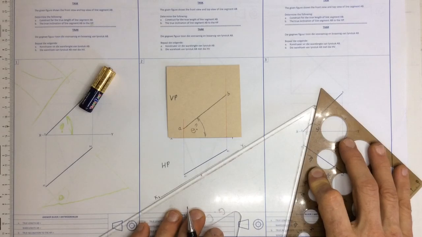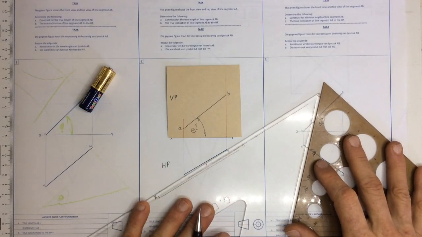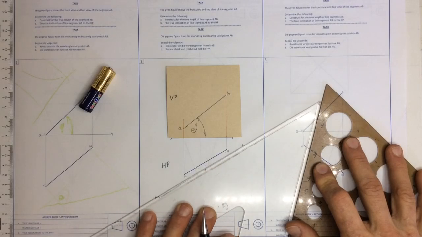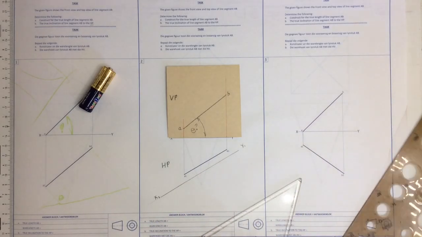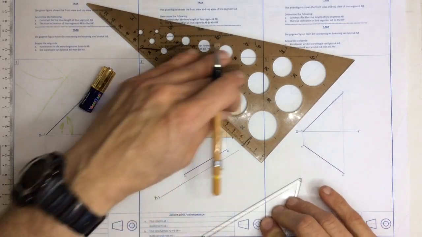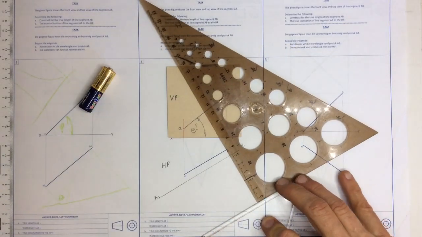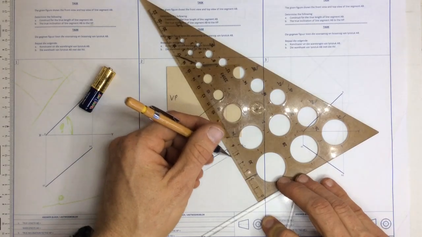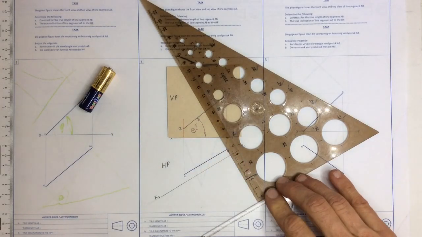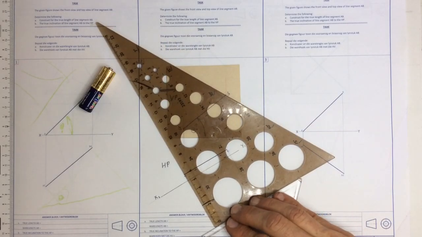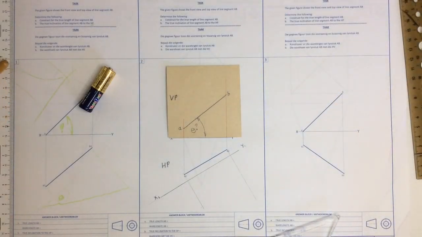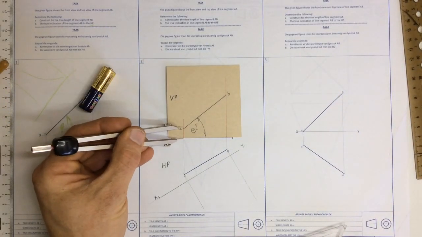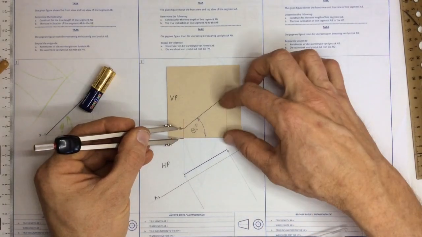After I've done that, I'm going to keep my line lined up with that so I can slide that down. Note that line is parallel to that line, and I keep on sliding down over here. I now take my other set square, I turn it round, I line it up with the point B1 over there. I then slide that across to where A1 is over there.